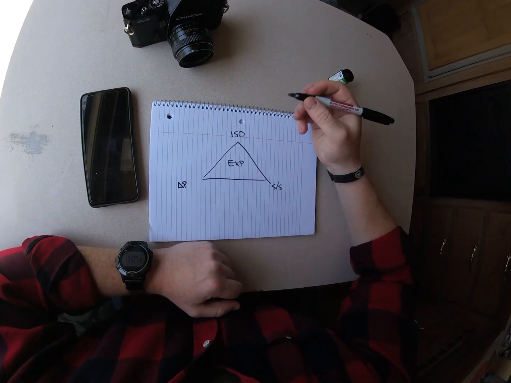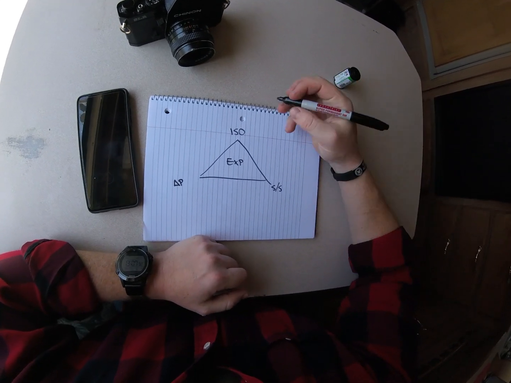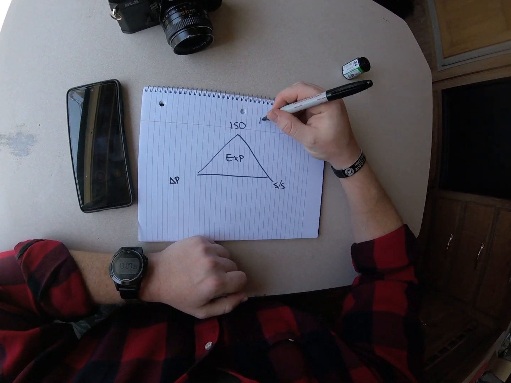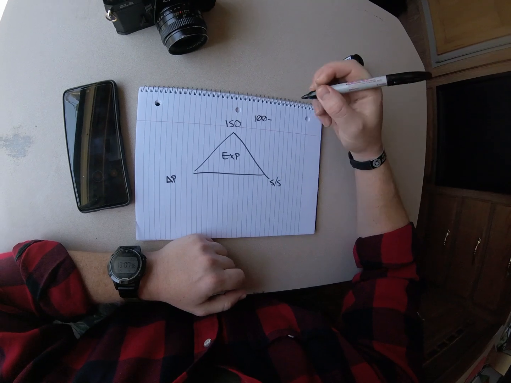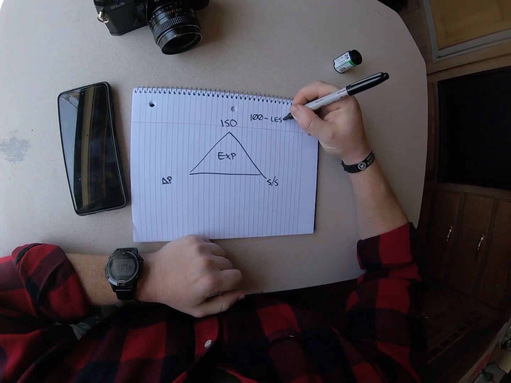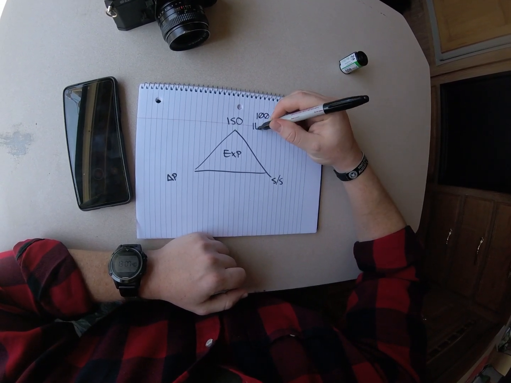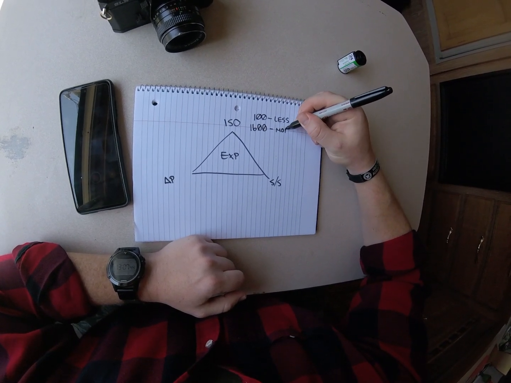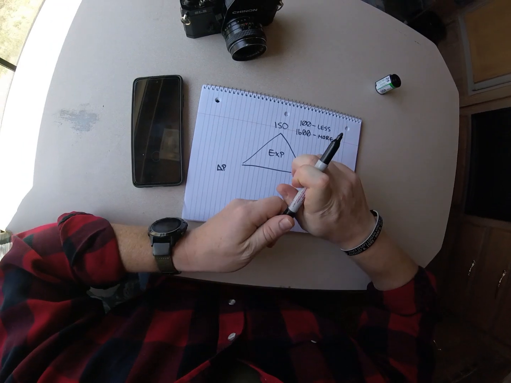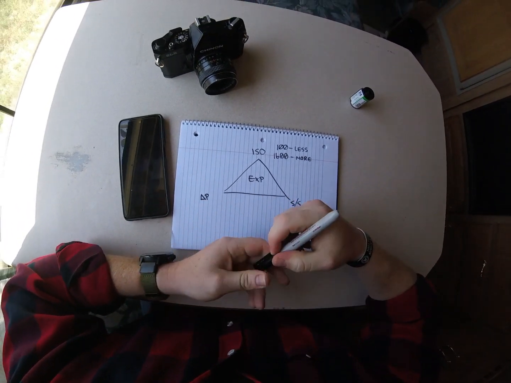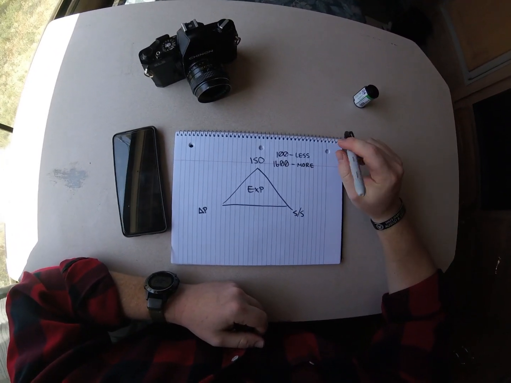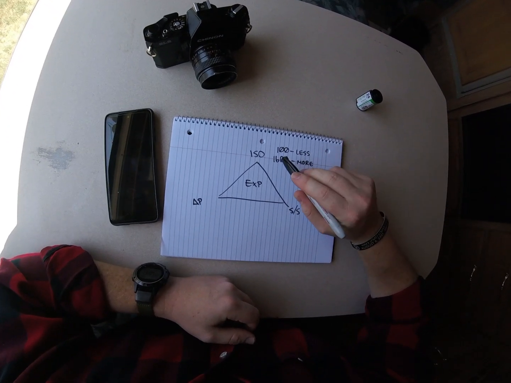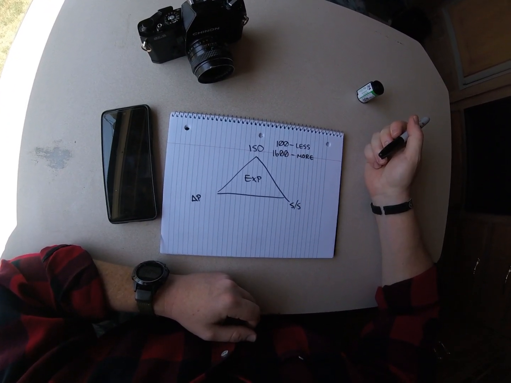So with ISO, easiest way to remember is that the lower the number is, the less sensitive, and the higher it is, the more sensitive. So if you were going to be taking photos indoors where there's less lighting, you would want to use a higher ISO.